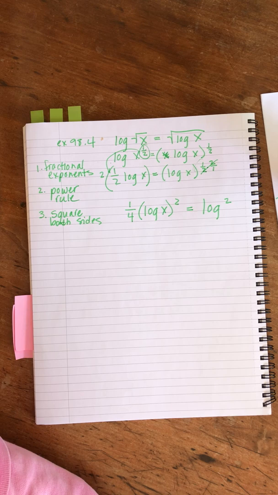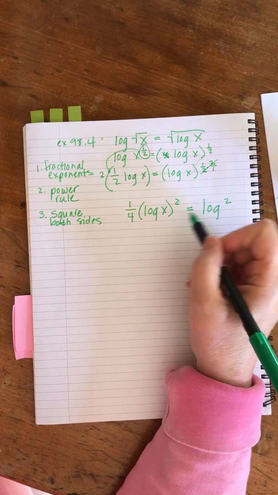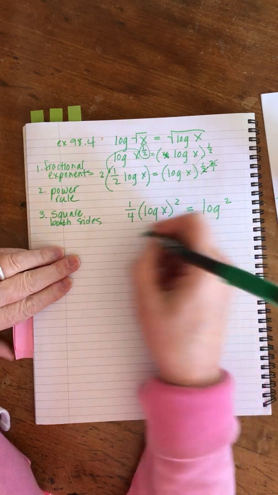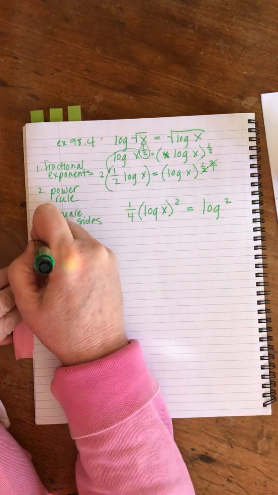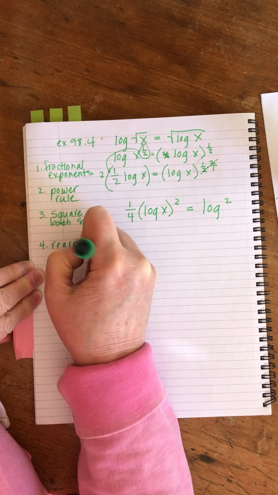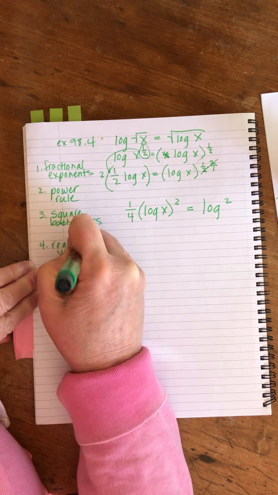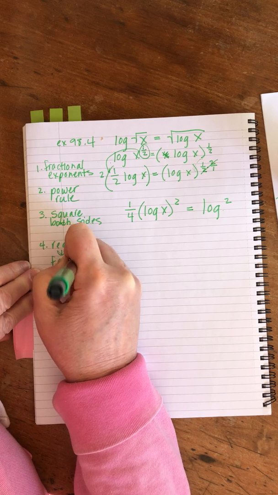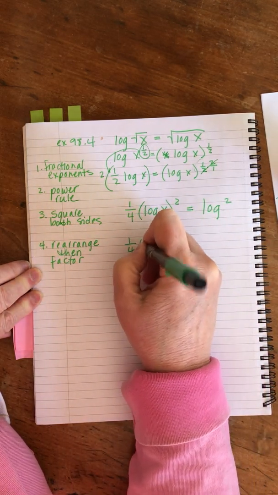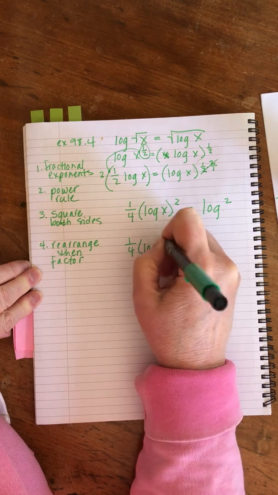Now, we're going to try factoring this again, okay? Let's bring this over to this side. So we're going to rearrange and then factor. We're rearranging with factoring in mind. So we're going to bring this over. We'll keep this 1/4 log of x squared.